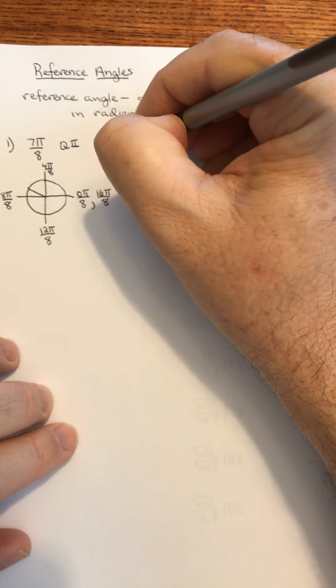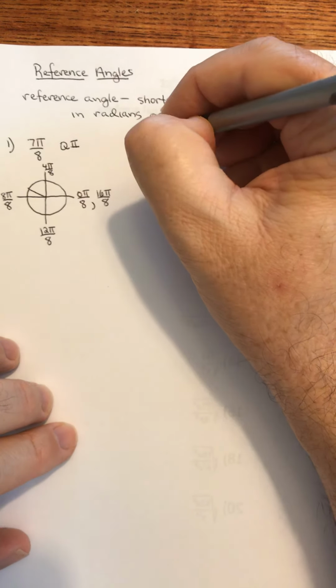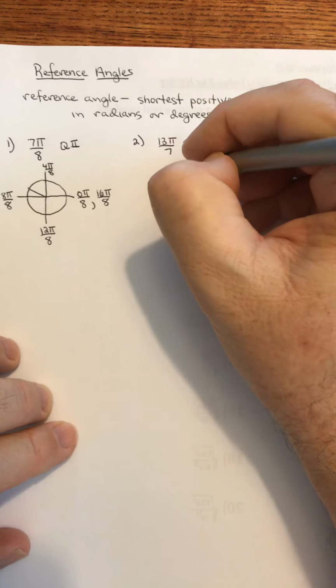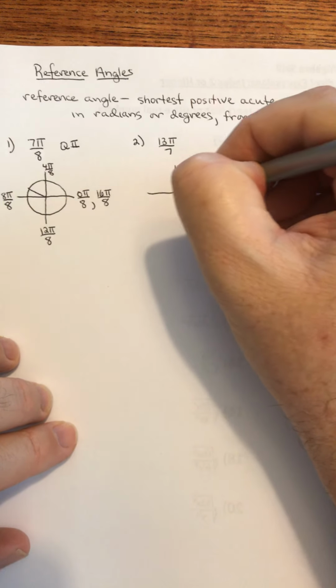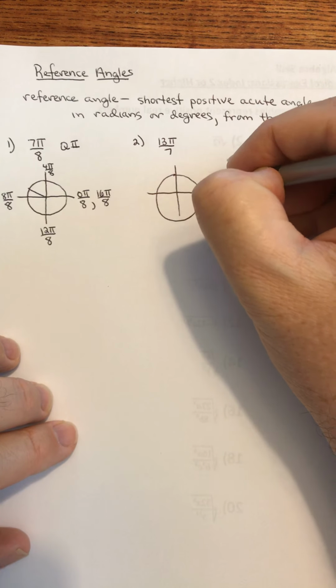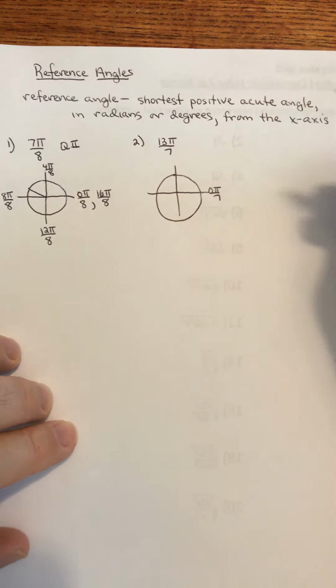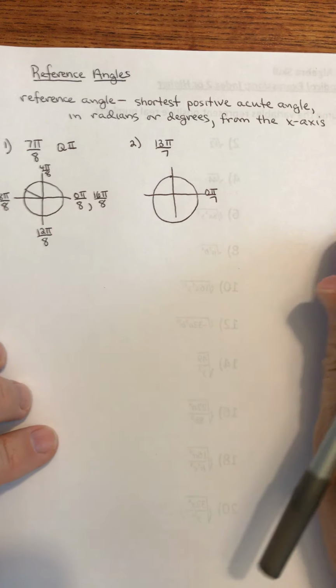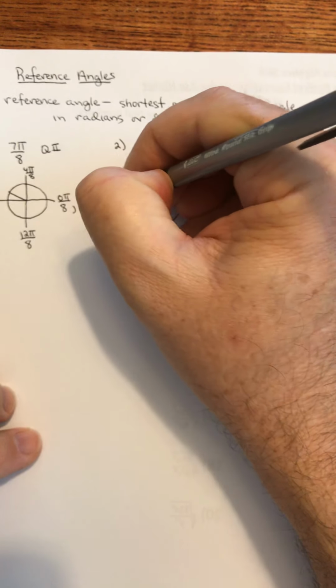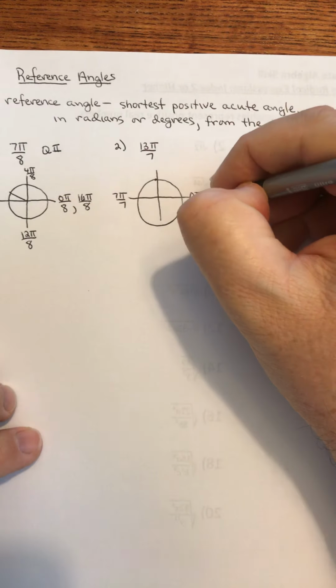All right, another example, 13 pi over 7. I take that denominator, and I put, first on this side, 0 pi over 7, and then I take that same denominator and put it on the top, 7 pi over 7, because that is pi.